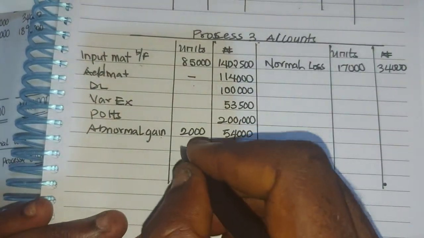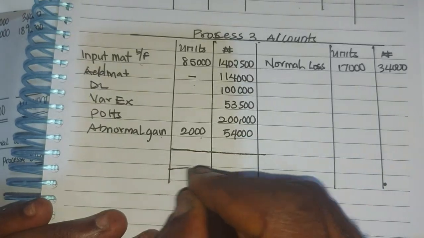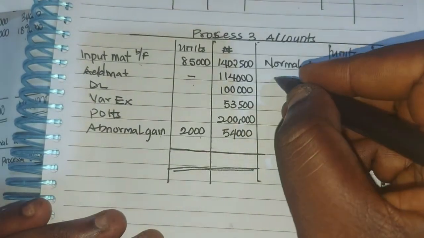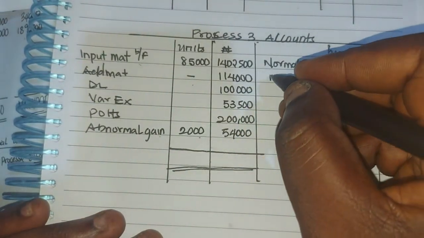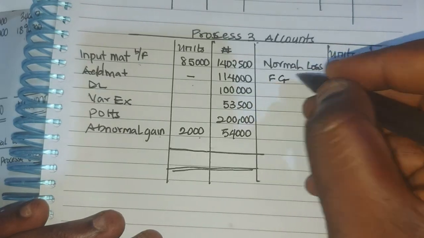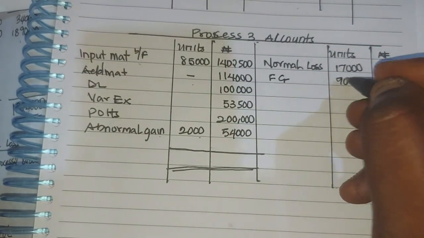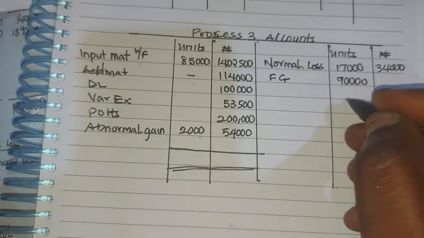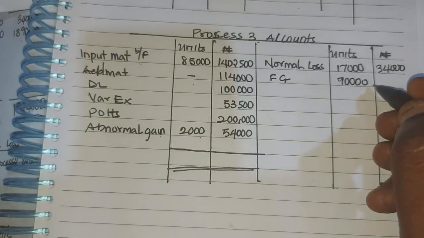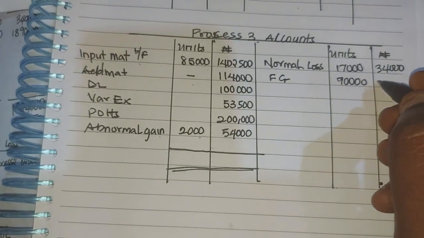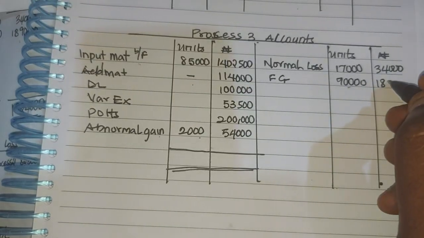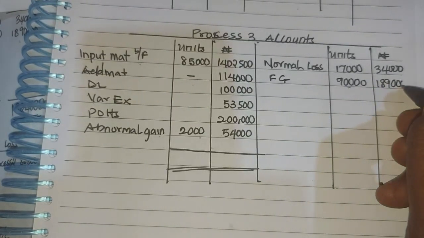Then, of course, when you add this, we have our finished goods. Our finished goods now is 70,000 units. 70,000 units must be valued at the rate of 27 naira. So 27 naira times 70,000 units will give 1,890,000.